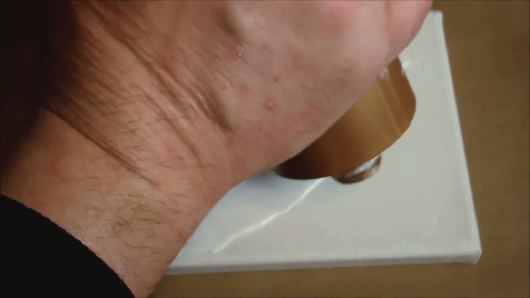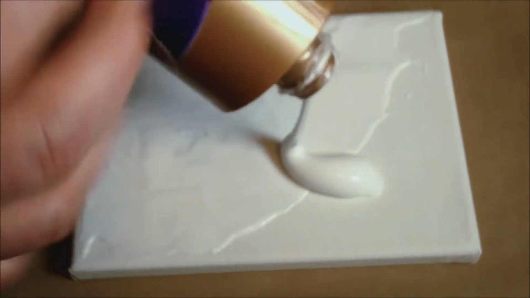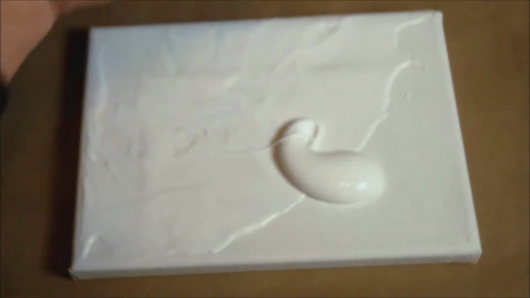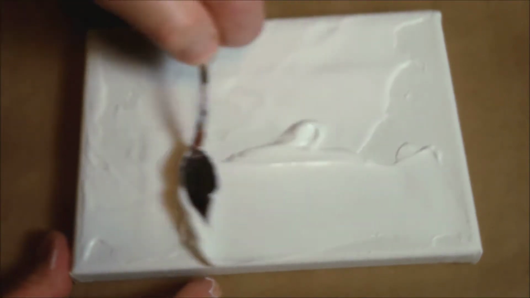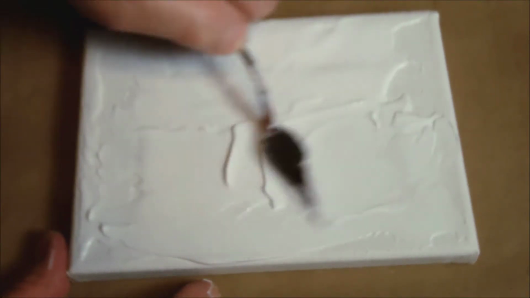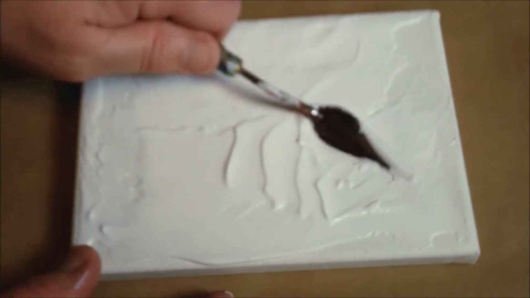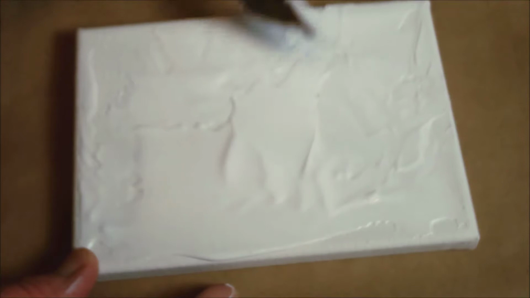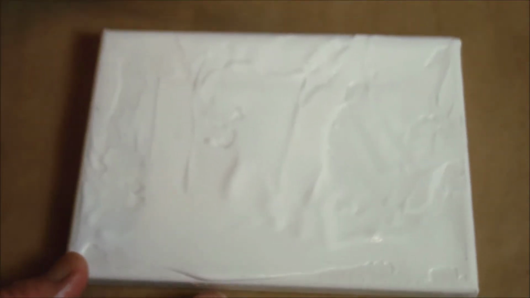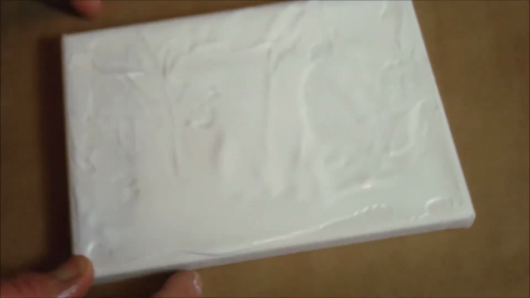It's having a little trouble because it's a little thick. There you go. That'll work. That should be enough to get us through. And I'm going to spread this out all over the canvas, just like this. There you go. Okay.